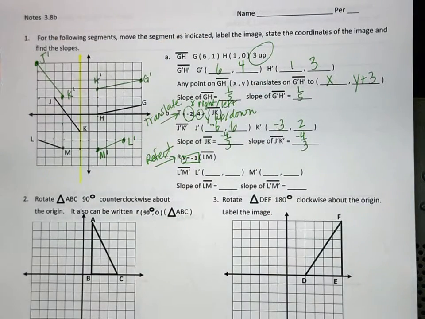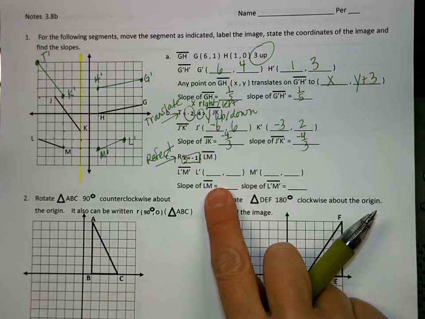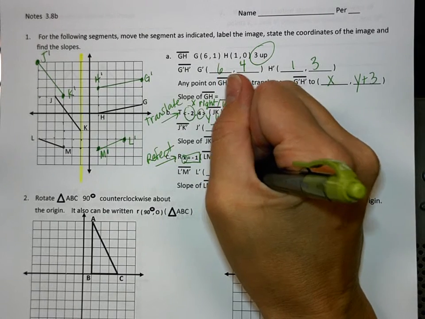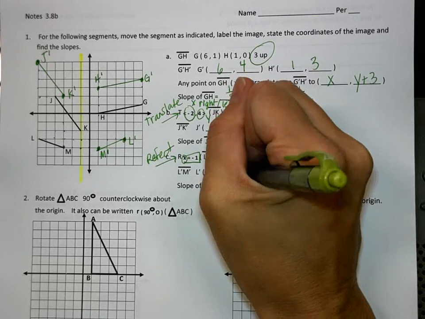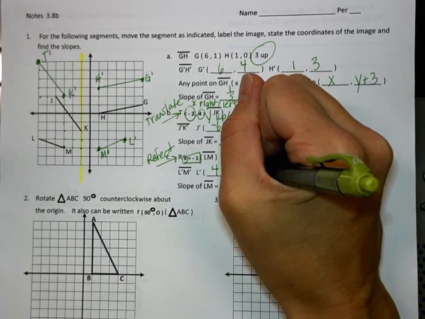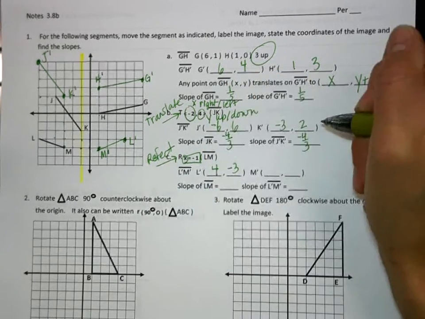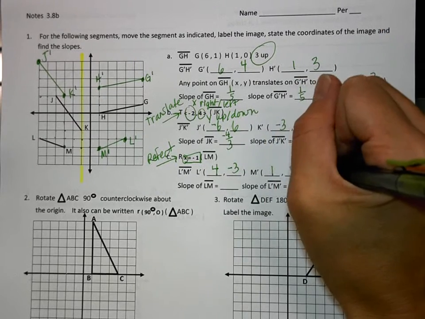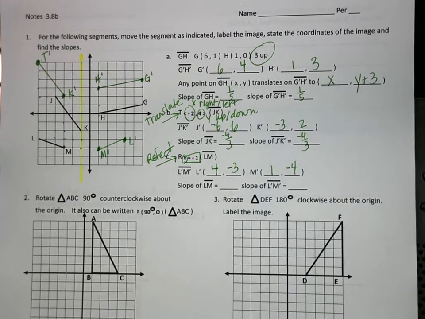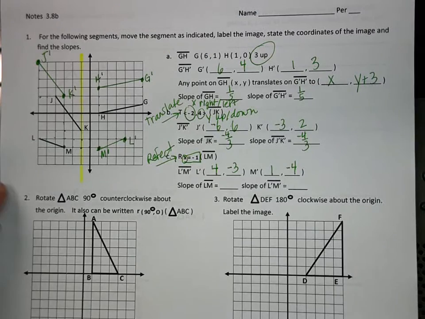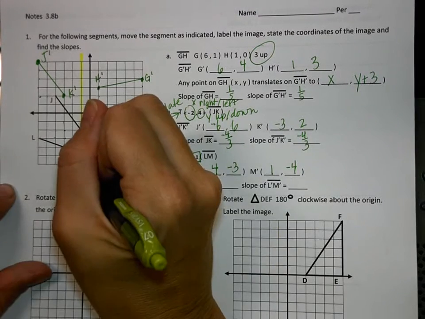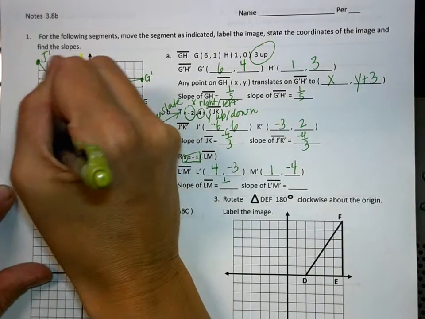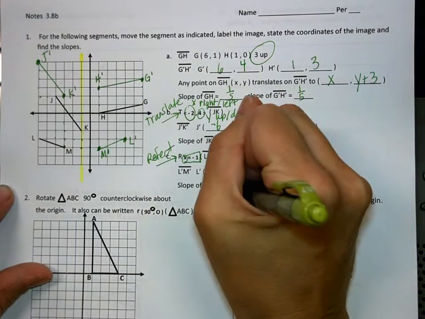Okay, the ordered pair for our L prime is right 4 and down -3. And for M prime, it is right 1 and down 4. The slope of line LM, if you look, it goes up 1, which is a +1, and then left 1, 2, 3, so -3.